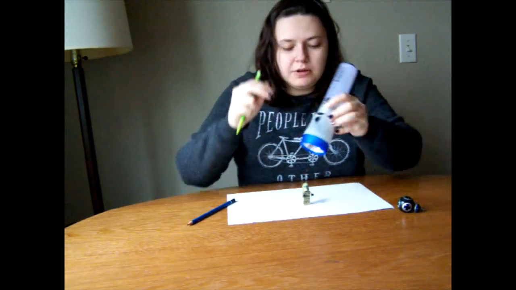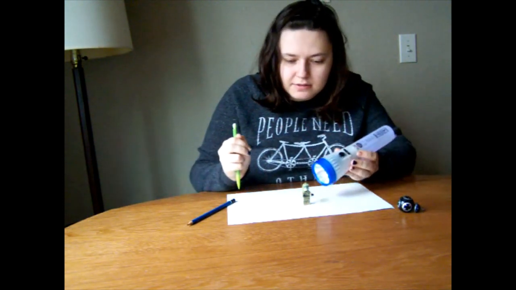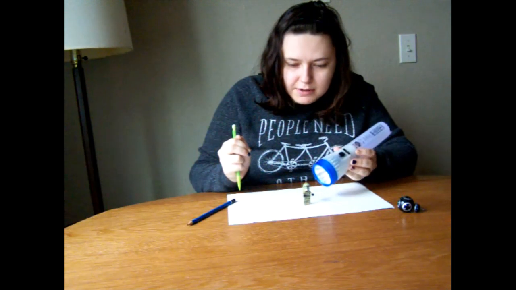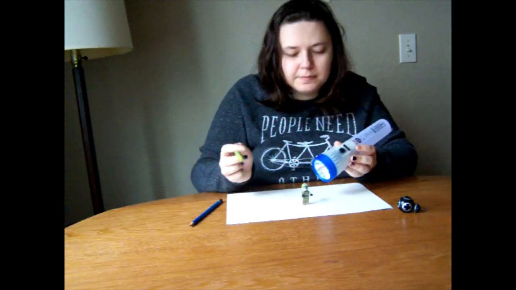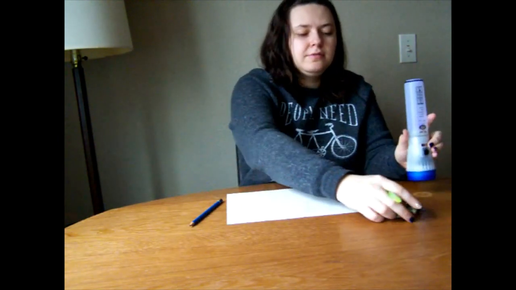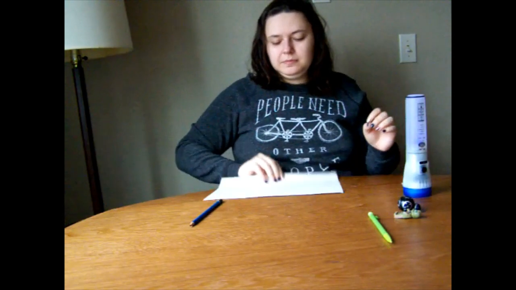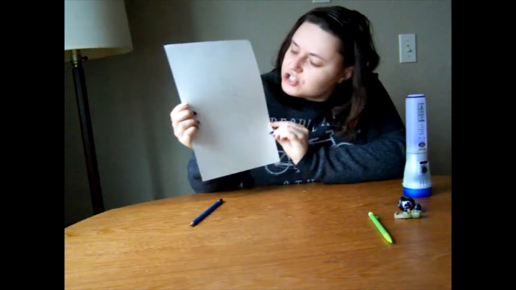And then we're going to put it to the side again. Let's see what kind of shadow he makes this way. He makes another really long shadow as well. So here are all their different shadows.